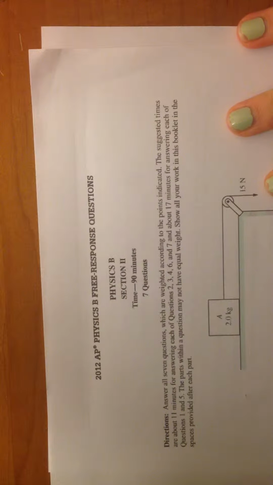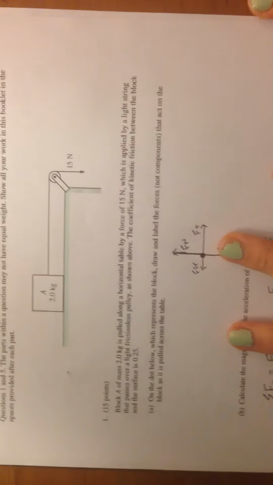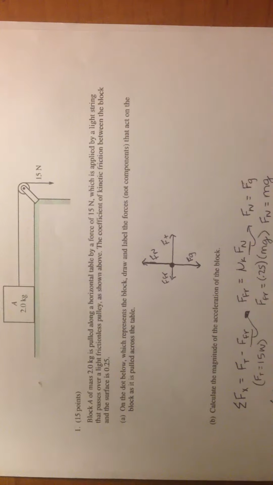So first was a 2012 Physics B free response problem on forces, and tension forces specifically. So the question reads, block A of mass 2 kilograms is pulled along a horizontal table by a force of 15 newtons, which is applied by a light string that passes over a light frictionless pulley as shown above. The coefficient of friction between the block and the surface is 0.25.